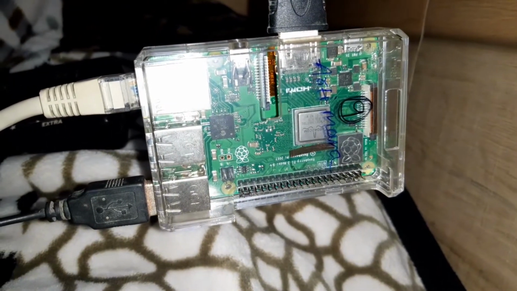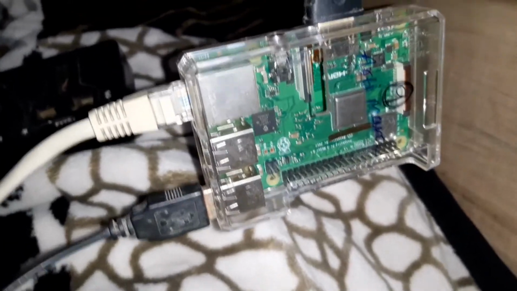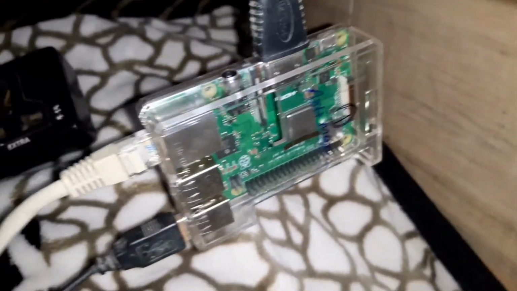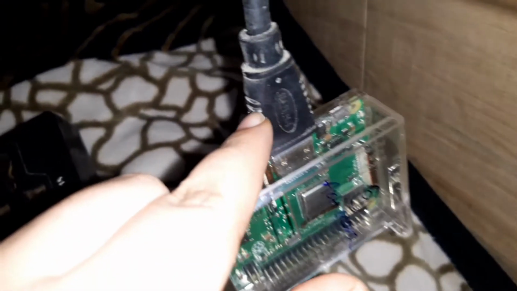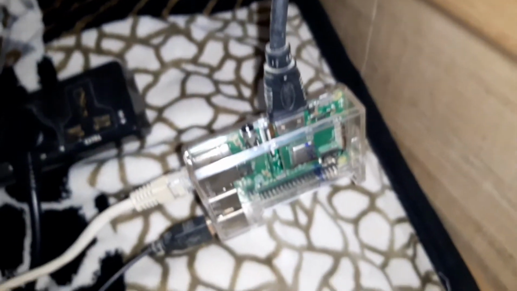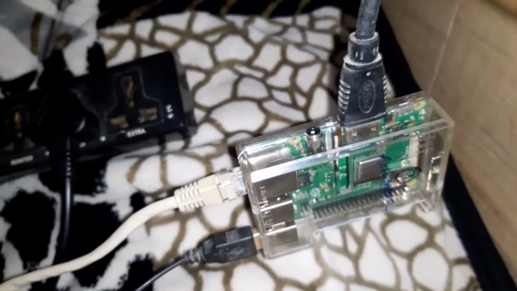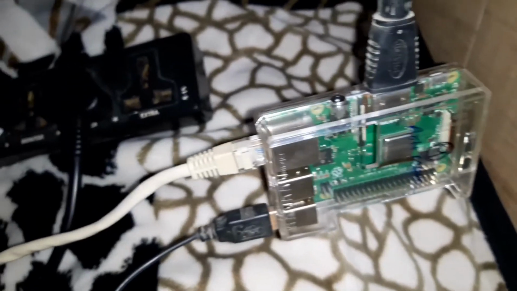So this is the microcontroller connected with a LAN cable and an HDMI connector. This is the HDMI connector, and this is the monitor, which also has an HDMI connector. So this way you can connect HDMI to HDMI. You can make the HDMI to HDMI connections directly.